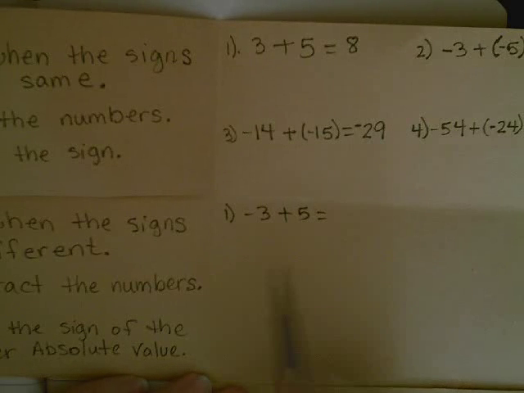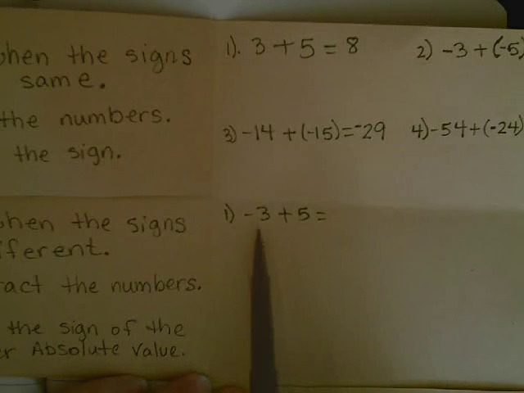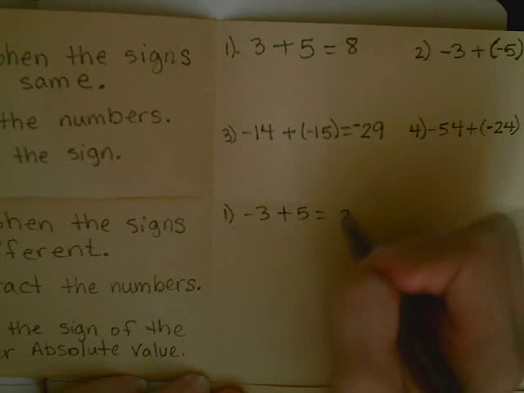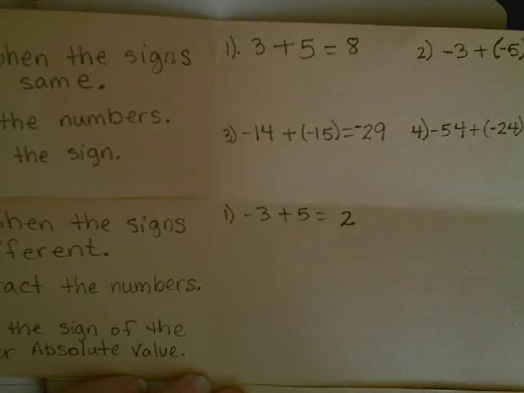Okay, so the rule says if my signs are different, I'm going to subtract the numbers. I'm going to find the difference between the two. So since this is negative and this is positive, I got to find the difference. So the difference between 3 and 5 we know is 2. And then the second rule says you're going to take the sign of the larger absolute value.